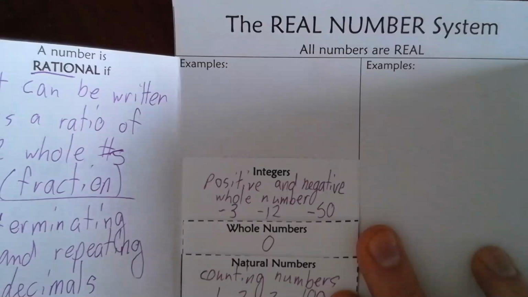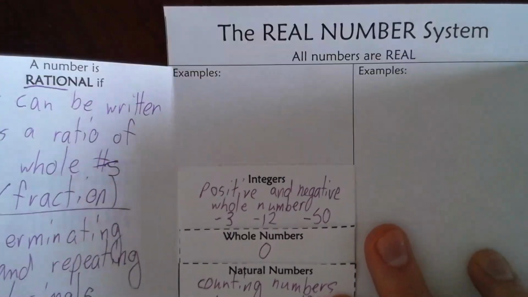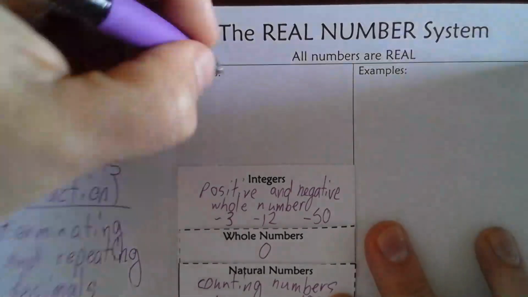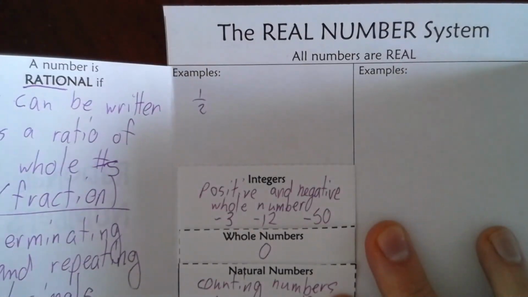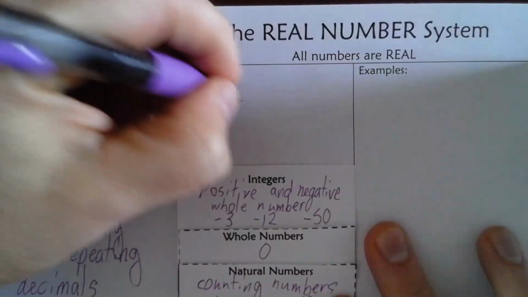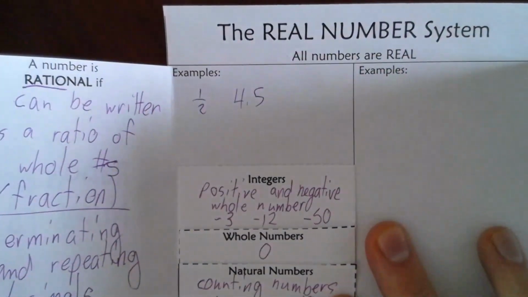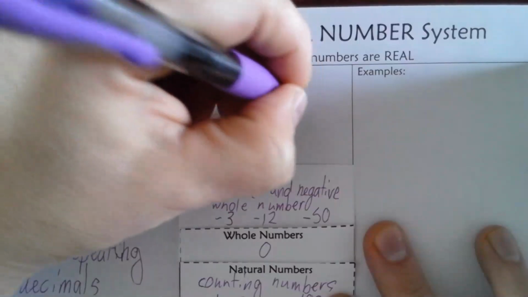Now, there are other rational numbers that you've learned about in late elementary, early middle school. Any fraction is rational. It's a ratio. Any decimal that stops. Any negative fraction.